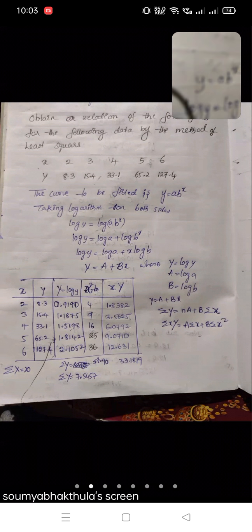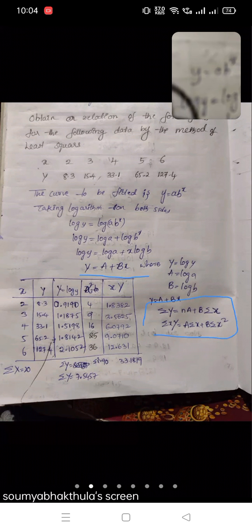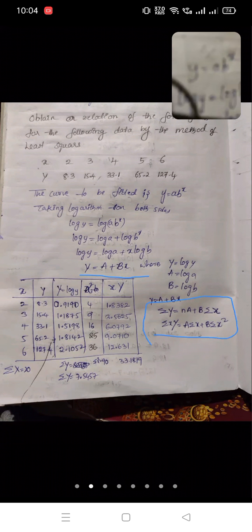So the curve to be fitted is y is equal to a plus bx. So I am solving this. Here we obtain y is equal to a plus bx and the equations are here. So here summation y equals na plus b summation x. So I am taking x as it is and y also as it is.